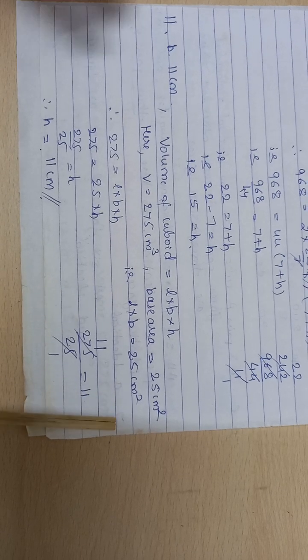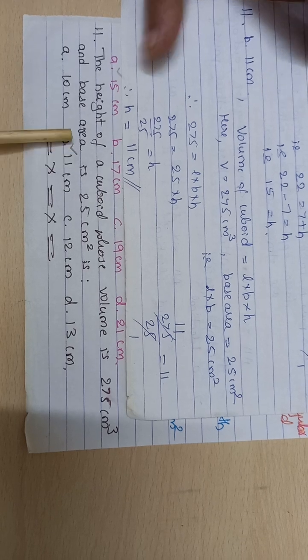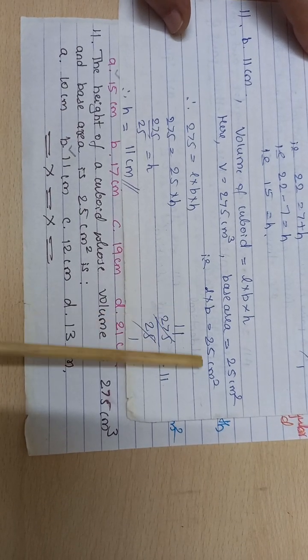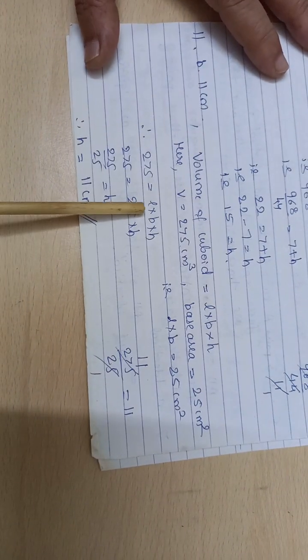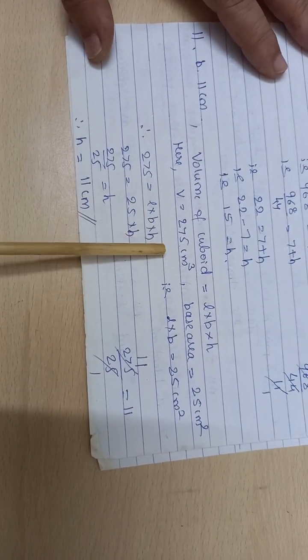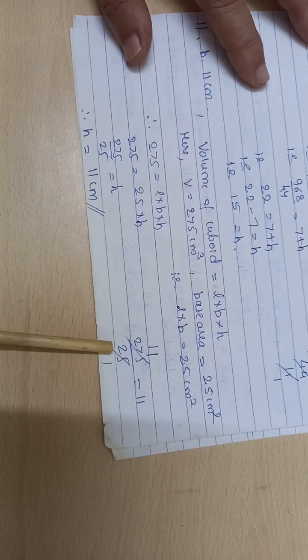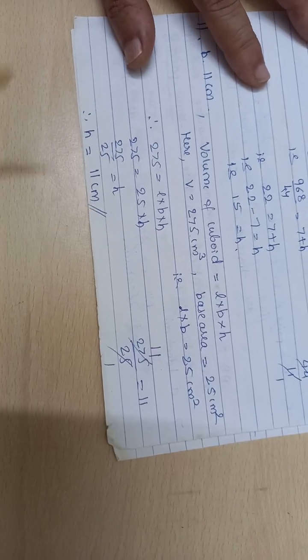Why? Because base area means L into B. L into B is 25 centimeter square. Writing L into B as 25, H as it is. Then 25 is transposed here by dividing it by 25. We get 11 centimeter. Okay.